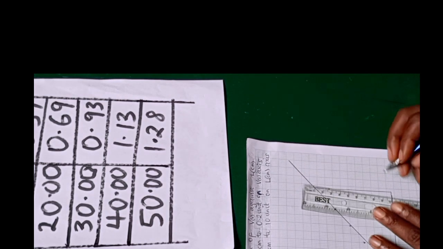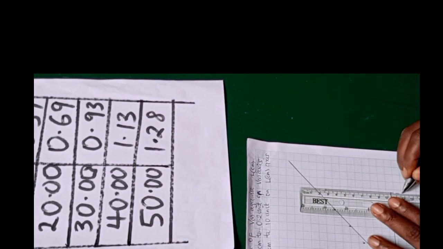You can decide to extend it. So here we have change in V against change in L. This is in volts, while this is centimeters.